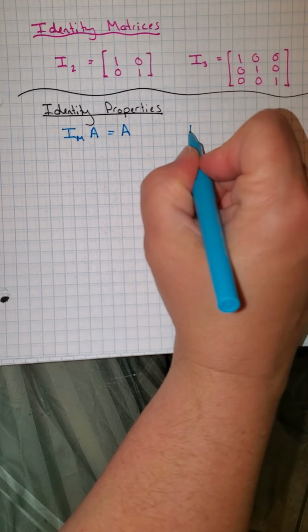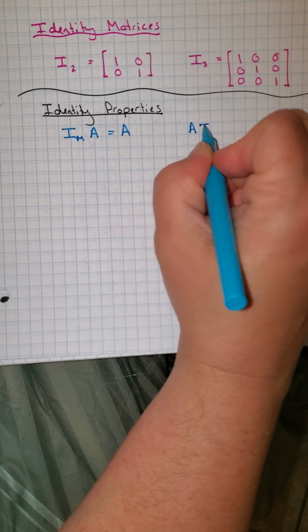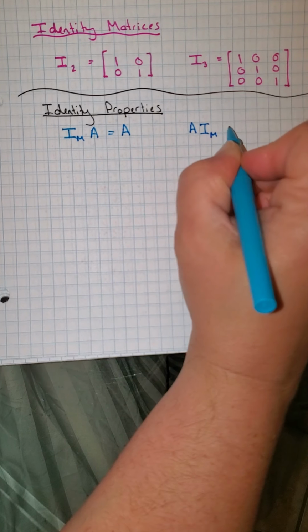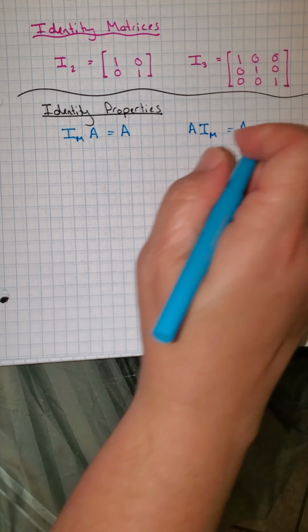And this actually works the other way as well. If you multiply the matrix A times the identity matrix, you'll get your A back.